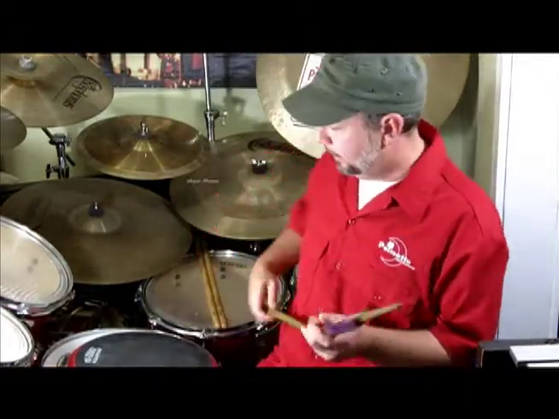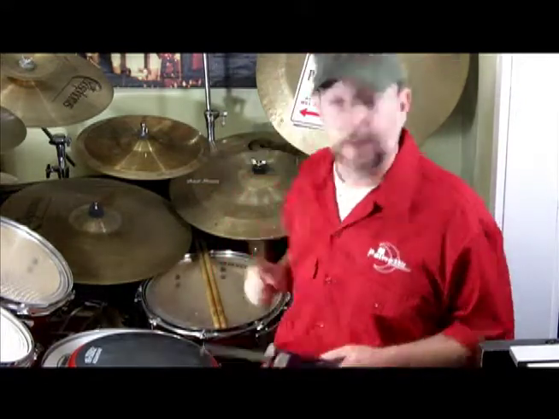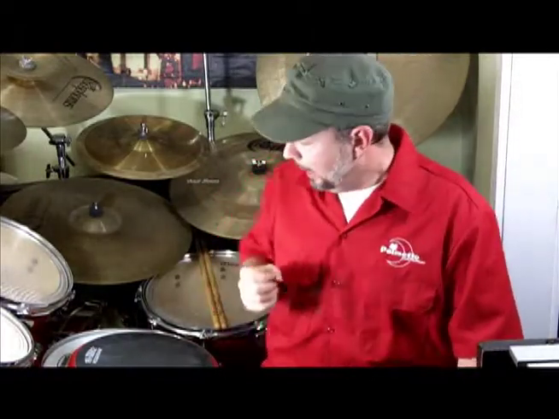Space is how we create rhythm. That's a note. That's a rhythm. That's a little slower rhythm. A very fast rhythm. So space is what actually creates what we play in time. So space is probably the most important aspect of drumming.